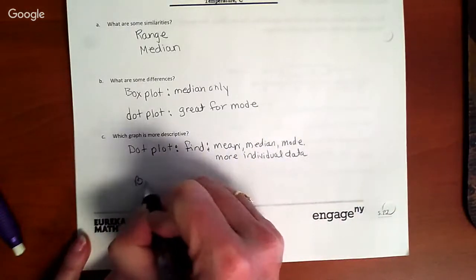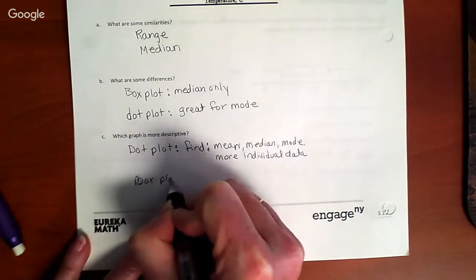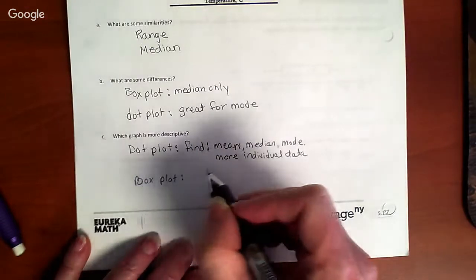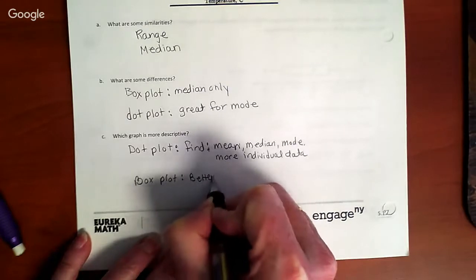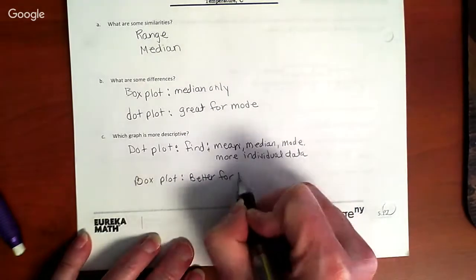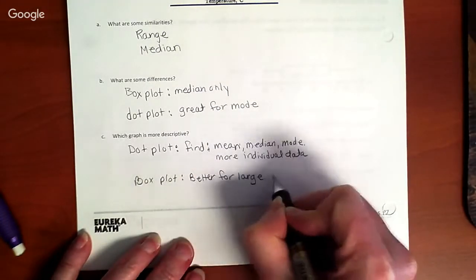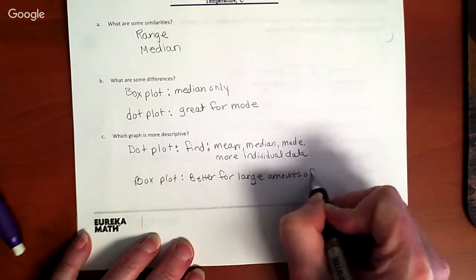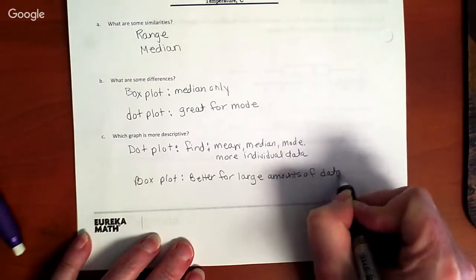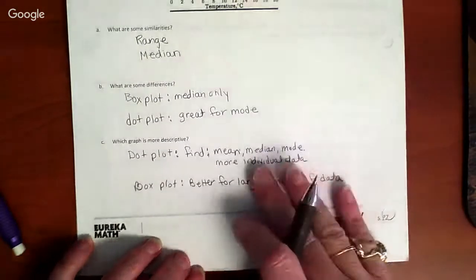The box plot is better for large amounts of data. Okay. Next.